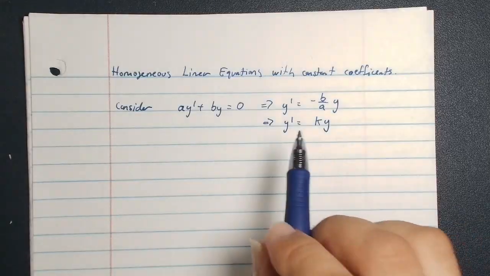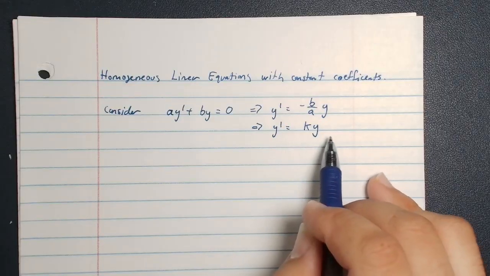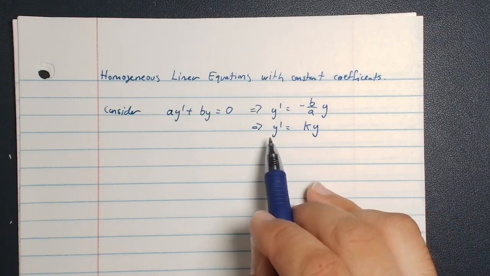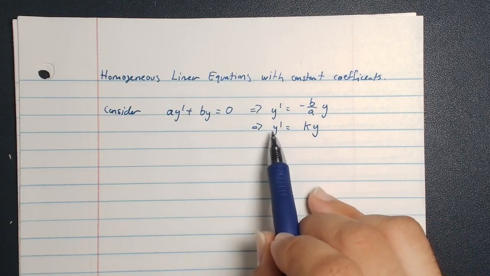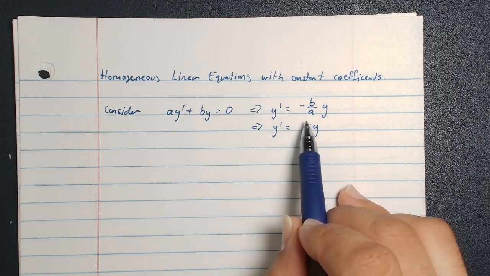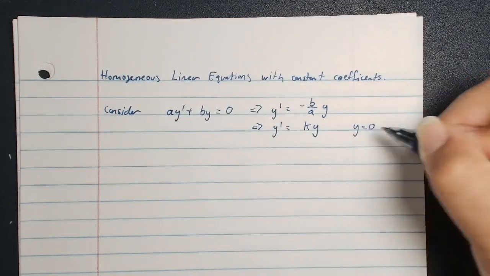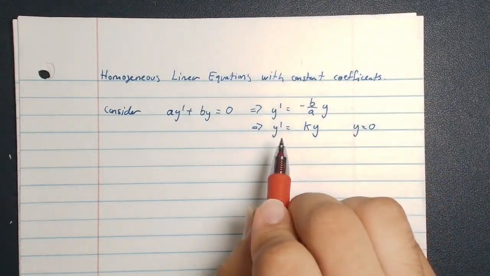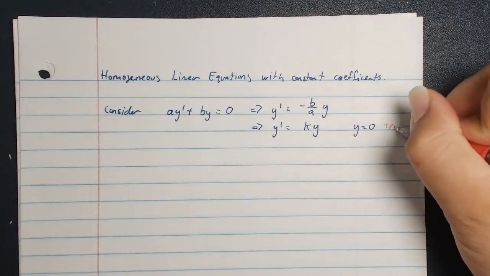But we know what that is. We've known this since before this course. We've known this since, what, Cal 1. What's the only function who is, when you take its derivative, nothing changes except maybe the constant? Well, there's two of them, right? There's y equals 0, which is what we call the trivial solution, right? 0 prime is equal to any number times 0. That is definitely true.